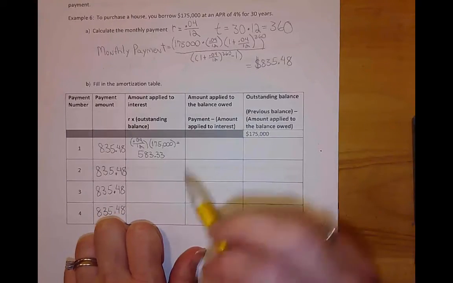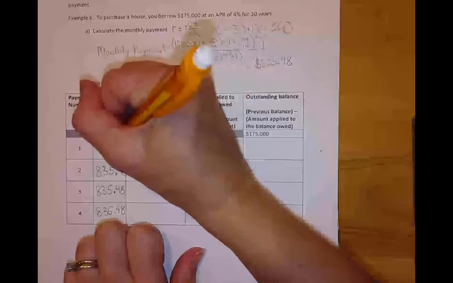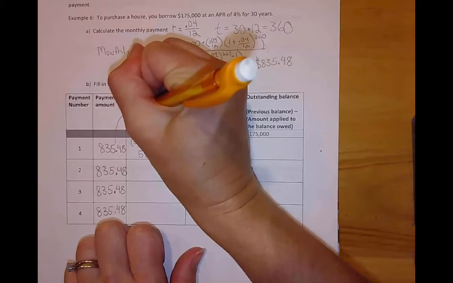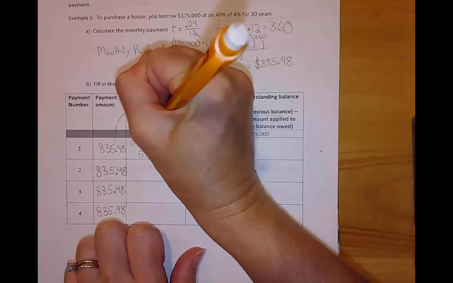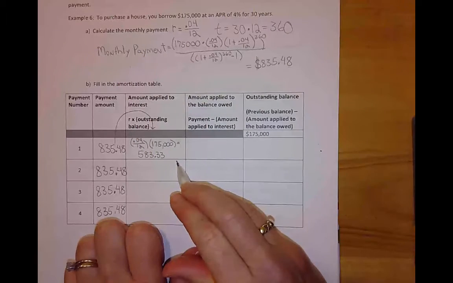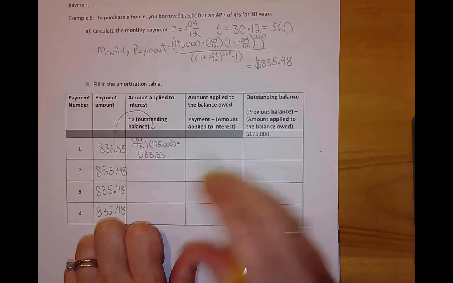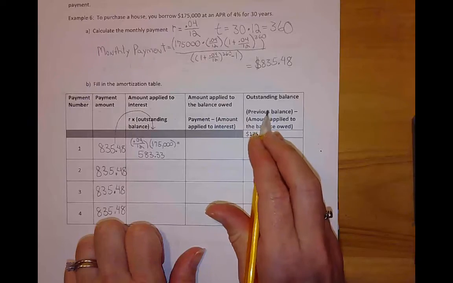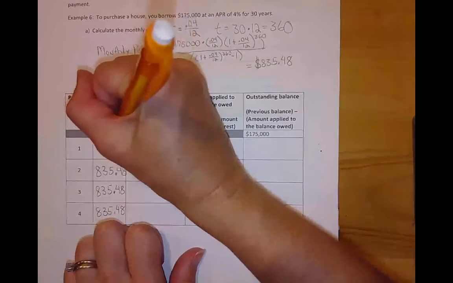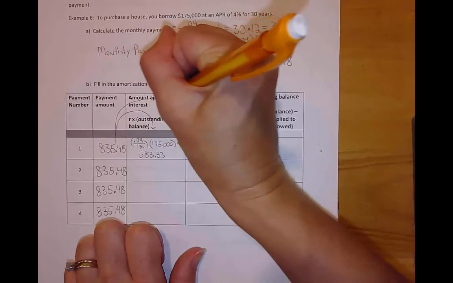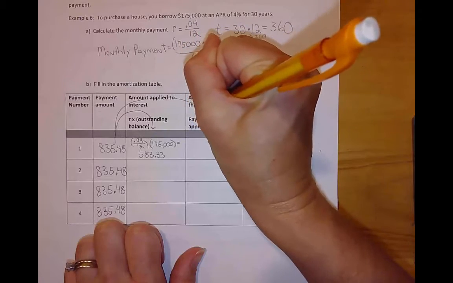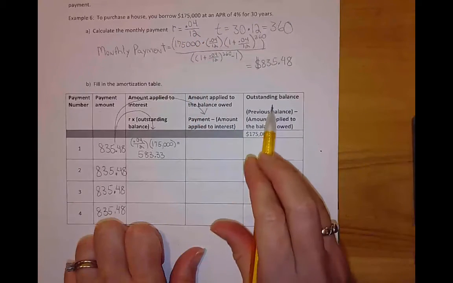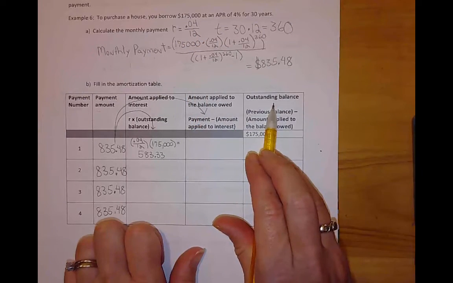All right, here's how it goes. Part of each monthly payment goes to paying interest on our mortgage, on our outstanding balance. The rest of the payment goes to actually reducing the outstanding balance.